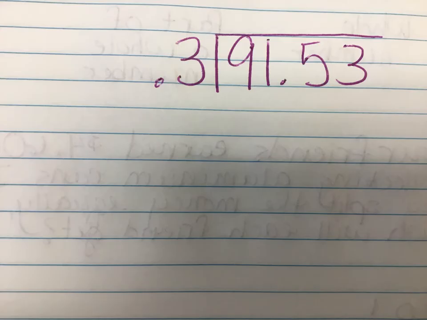Okay, we're going to try one more here. In this one, we have 91.53 divided by 0.3. Notice there's a decimal in both numbers, so I can expect my answer to get bigger, even though, you know, we say when you divide, your number gets smaller. But when both numbers have a decimal, my answer is going to get bigger because I'm taking this 91 and I'm putting it into really small groups that are smaller than 1.